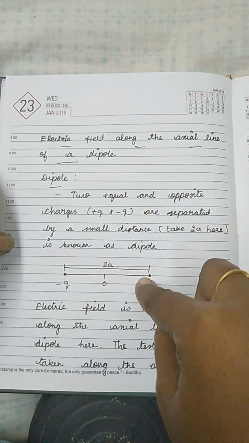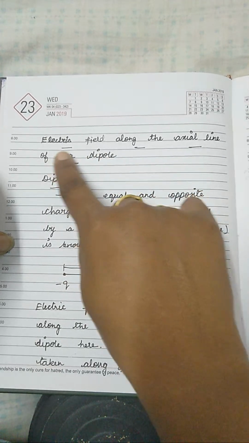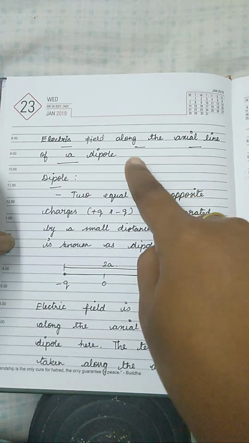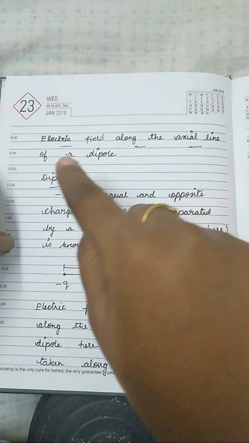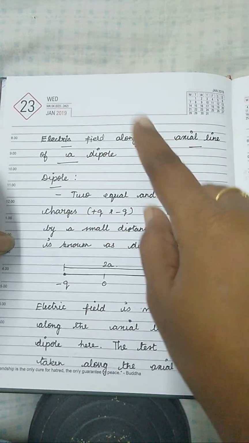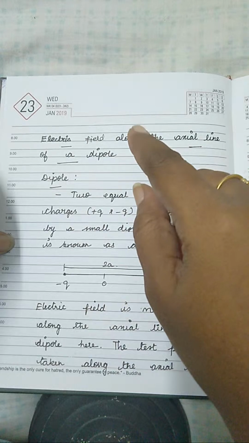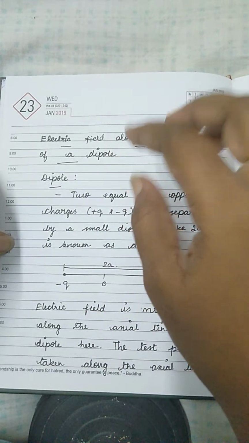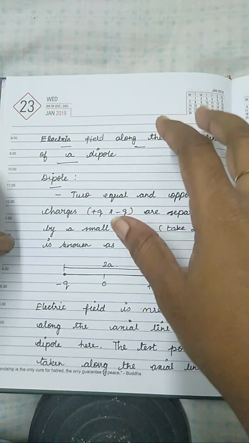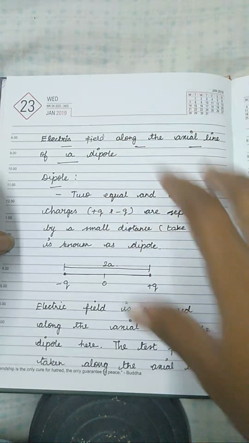So I took a dipole. And next we are going to see the electric field when the test point is taken along the axial line of the dipole. This is the first derivation of your class 12 physics. So go through all the derivations and just work them out. This is the time to practice all the derivation parts. Just start working on it.